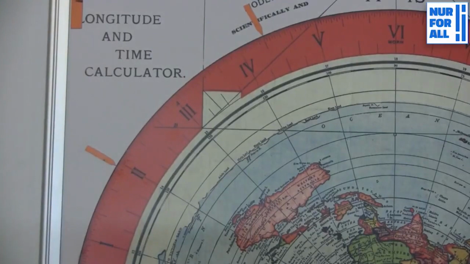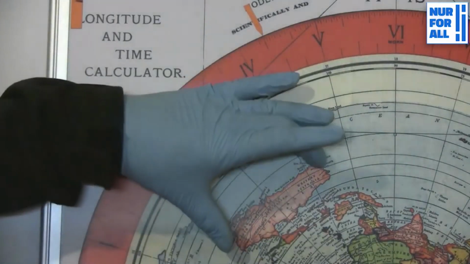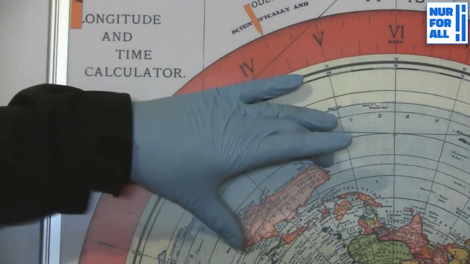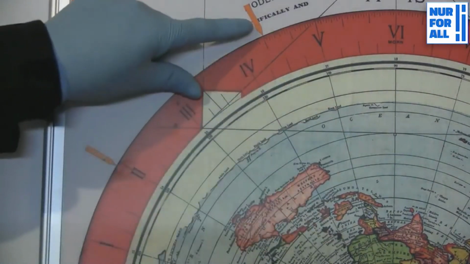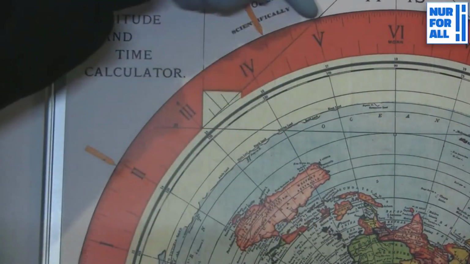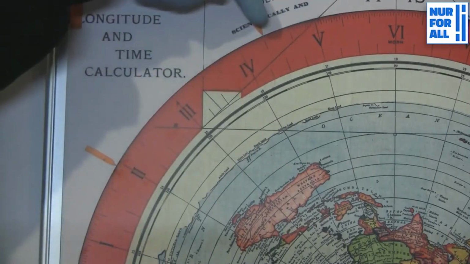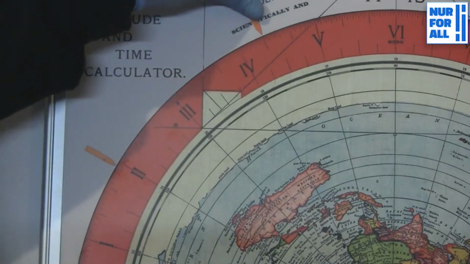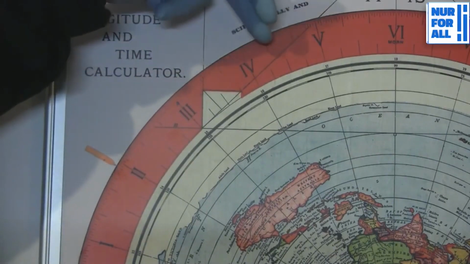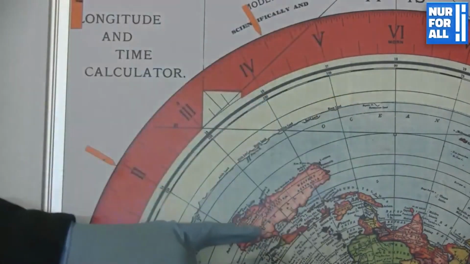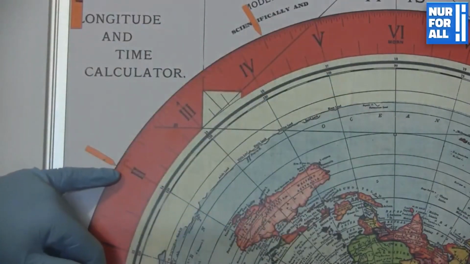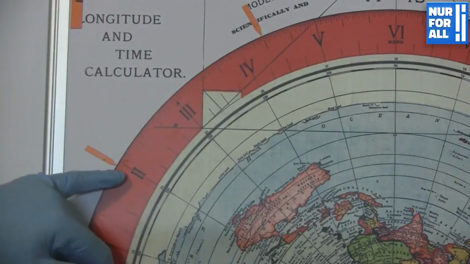Okay, the next step is to measure the distance between Sydney and Perth. I placed a marker on the 115 degrees longitude line for Perth, and I placed another marker for Sydney at 151 degrees.